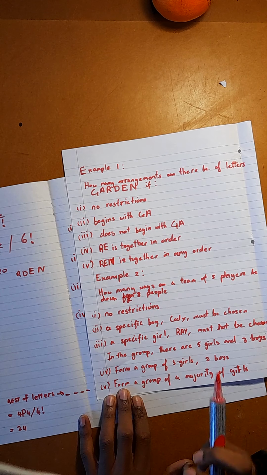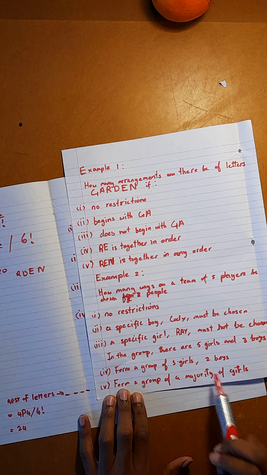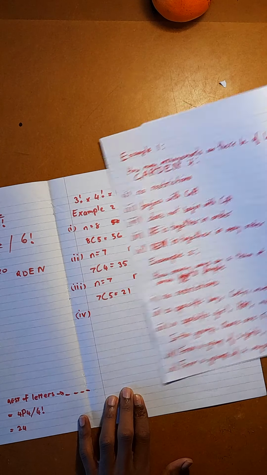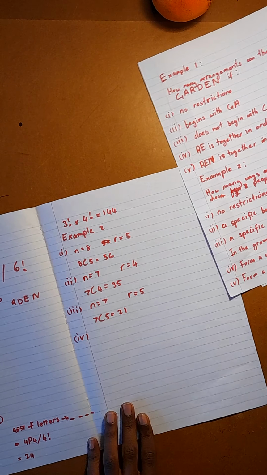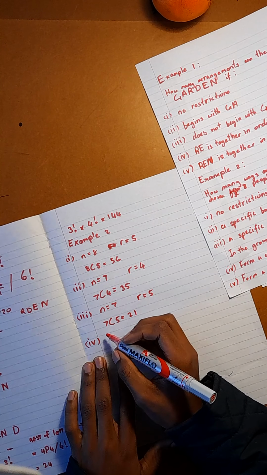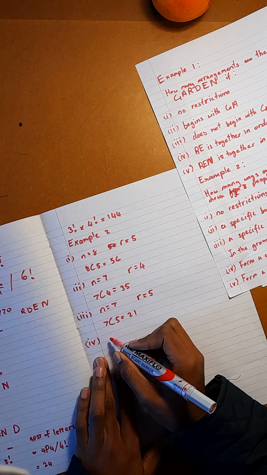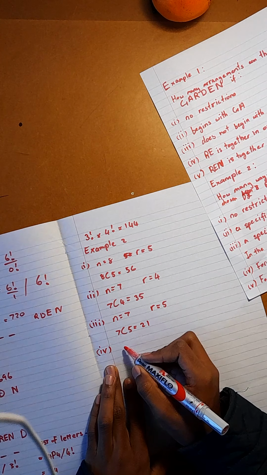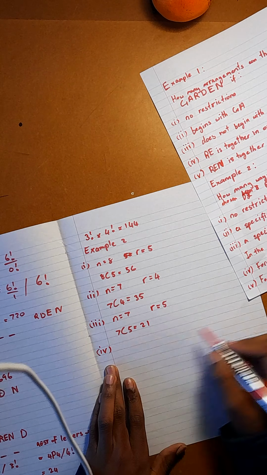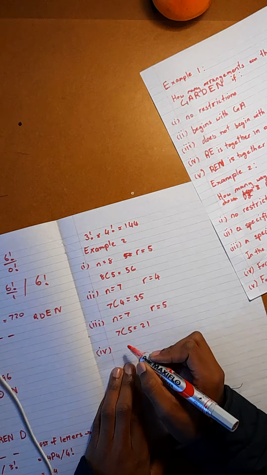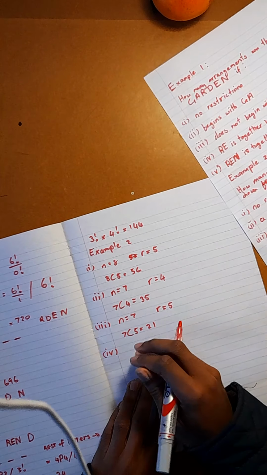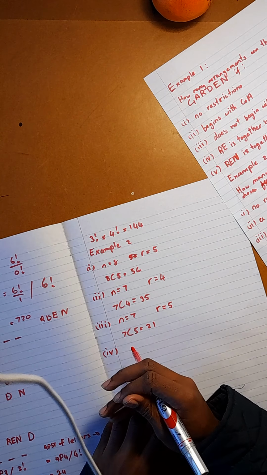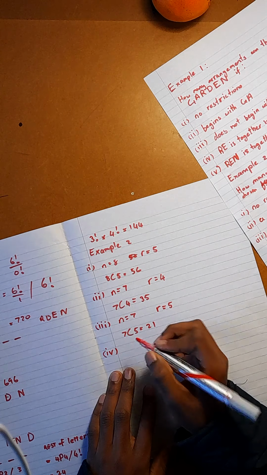So we're going to form a group of 3 girls and 2 boys. So we have to choose 3 girls out of the 5.